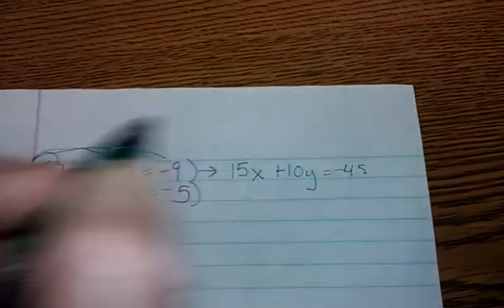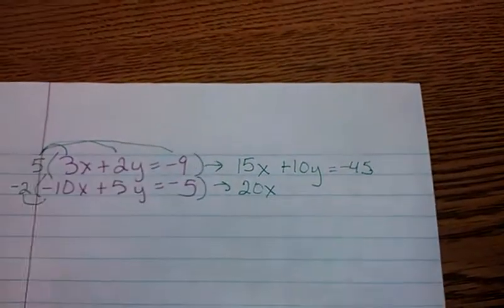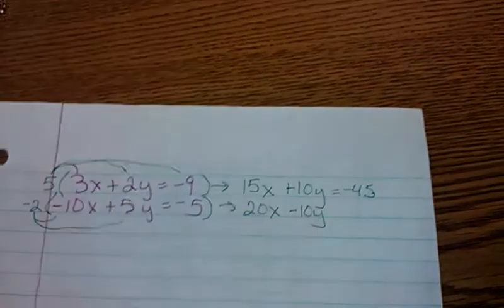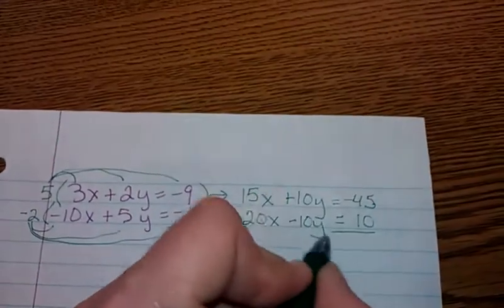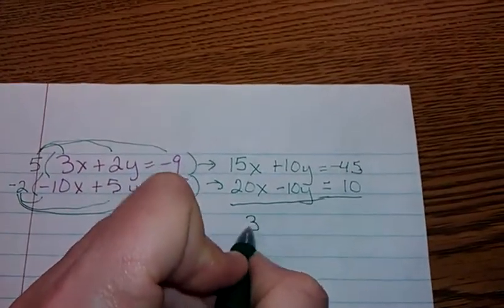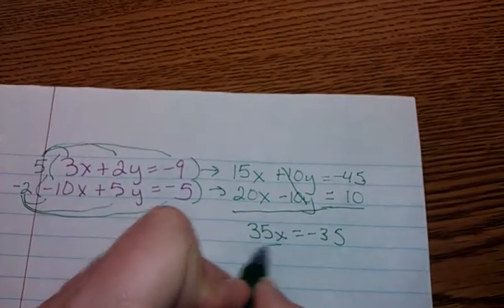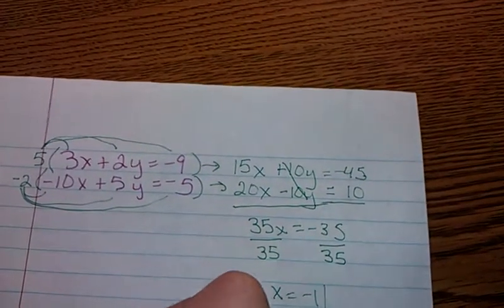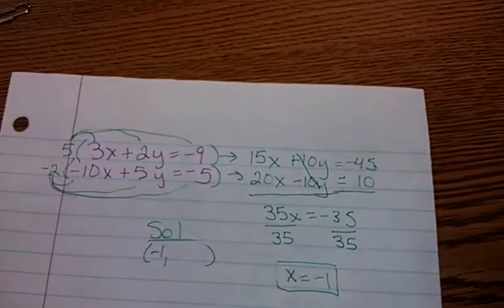5 times -9 equals -45. -2 times -10 is 20x. -2 times 5, -10y. That's good. -2 times -5 is +10. Let's combine them. I have 35x, these cancel, equals -35. When I divide by 35, x equals -1. So for my solution, x is -1, and let's figure out what y is.